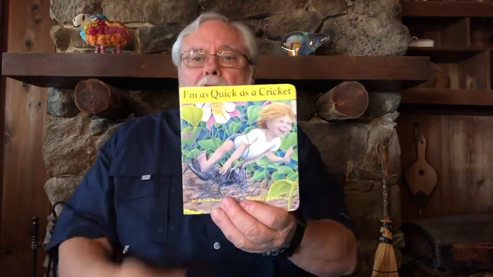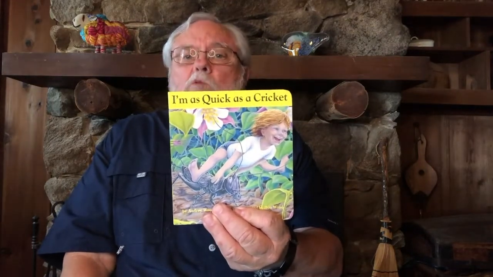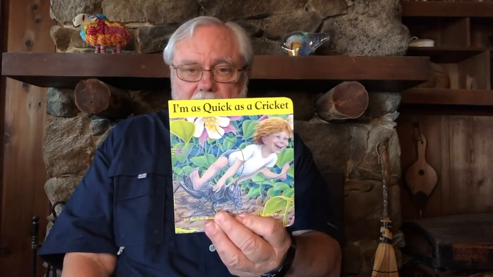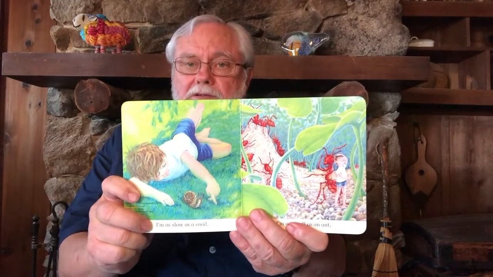This is a whole book that is made up of nothing but similes. So instead of using one word to describe something, they used several words. So it starts out like this. And you can say it after me. I'm as quick as a cricket. I'm as slow as a snail. I'm as small as an ant. What's the opposite of small? I'm as large as a whale.